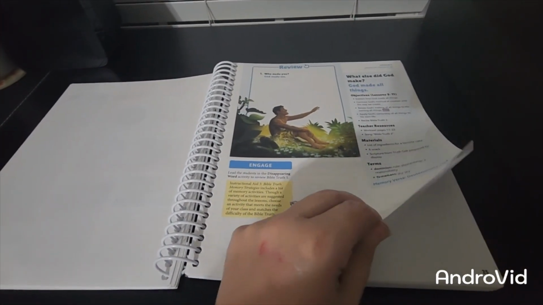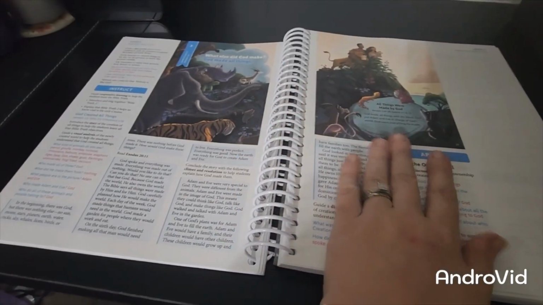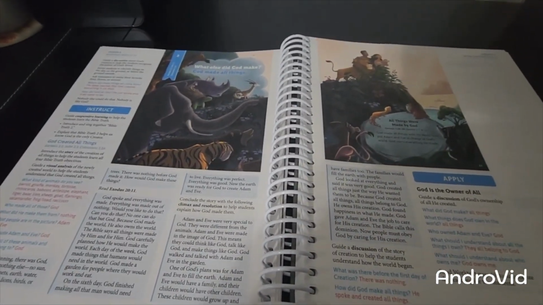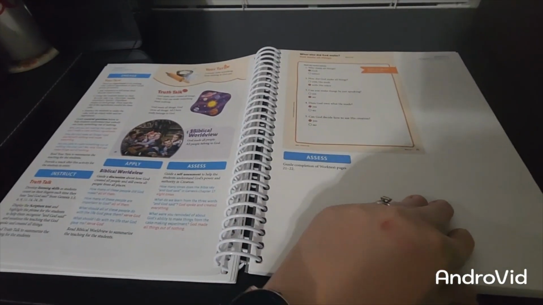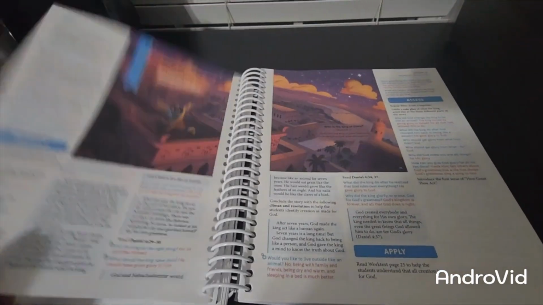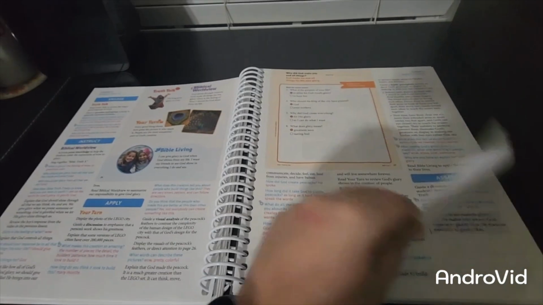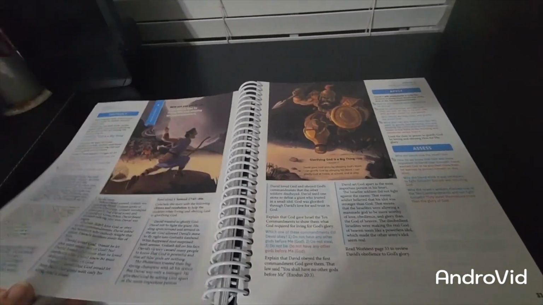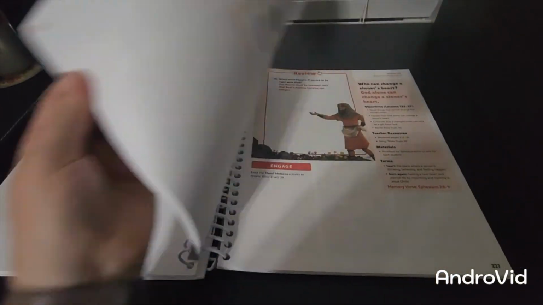Then you've got a review. More really pretty artwork. What else did God make? God made all the things. And you've got your truth talk. And more review. More beautiful artwork. And then we're just going to kind of skip through there. That gives you the general idea.